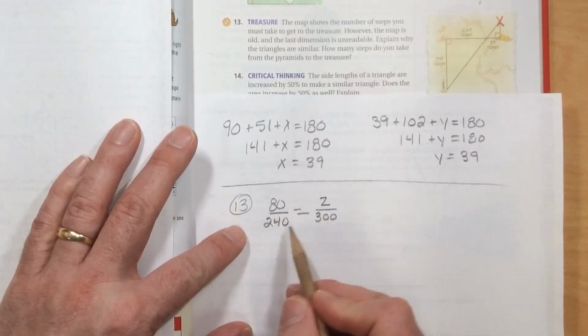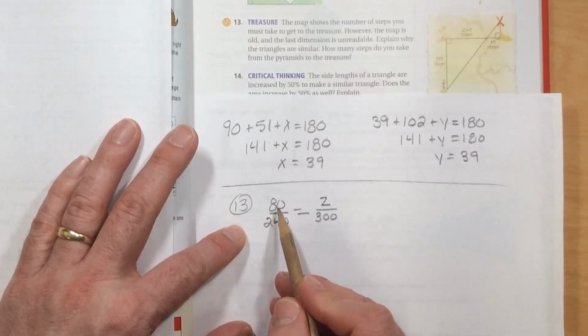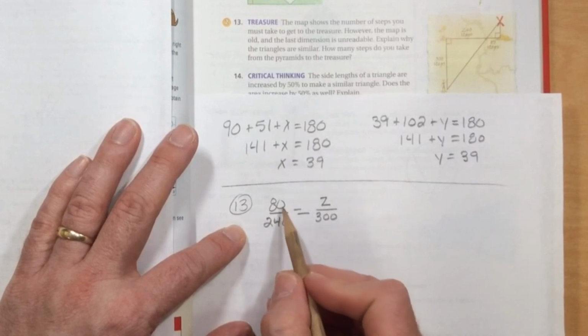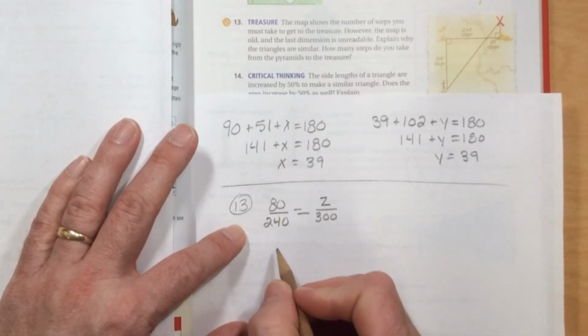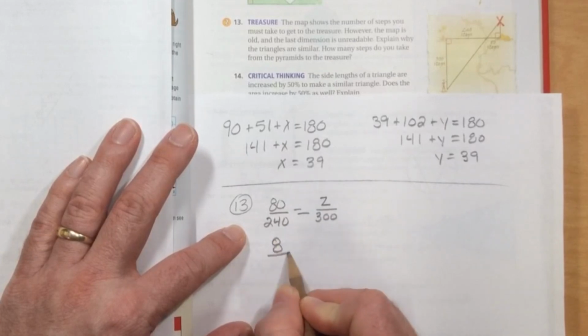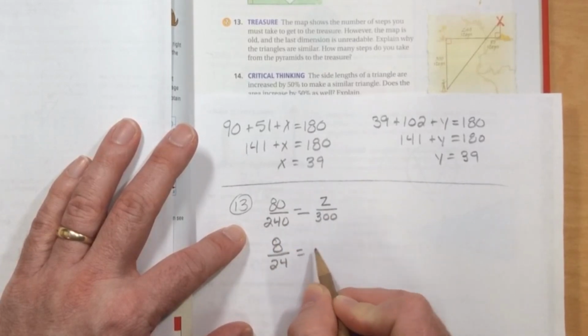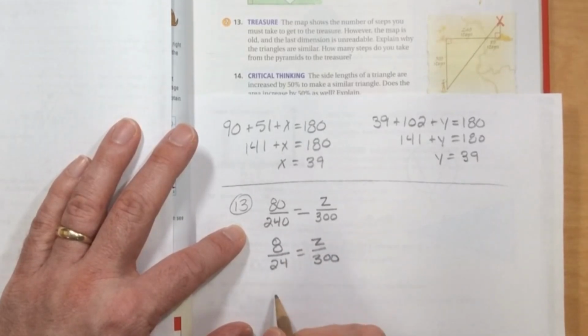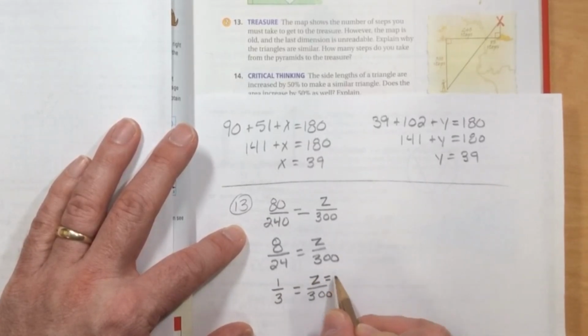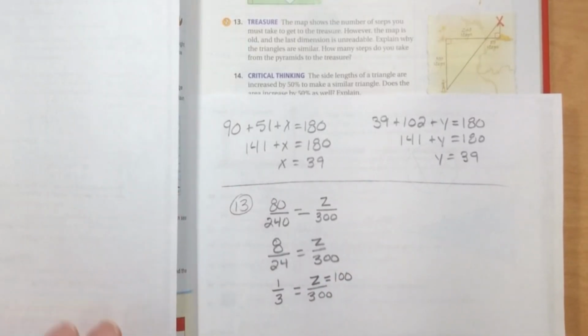So now I could do cross products, but I'm going to simplify this first. 80 and 240, well, 80 goes in both those. But in case I didn't see that, let's simplify them by 10 first. And now we can divide by 8. Multiply by 100, multiply by 100. Z equals 100 steps.